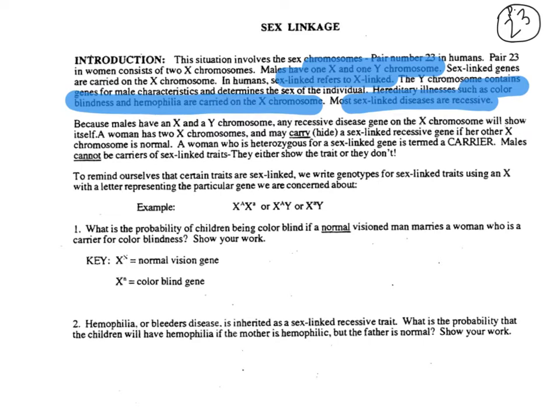A woman has 2 X chromosomes and may carry or hide a sex-linked recessive gene if her other X chromosome is normal. A woman who is heterozygous for a sex-linked gene is termed a carrier, which we talked about in our last problem when we did the codominant problem. Males cannot be carriers of sex-linked traits. They either show the trait or they don't.